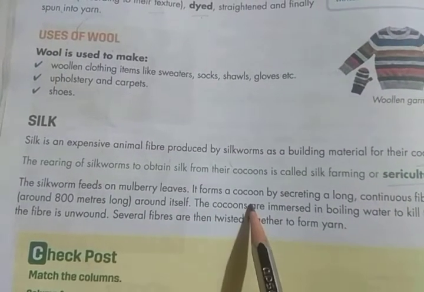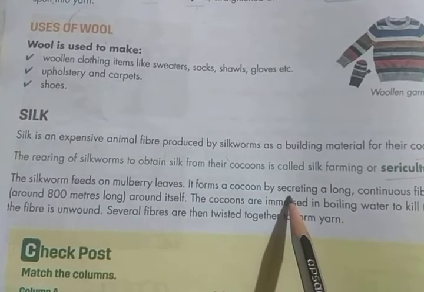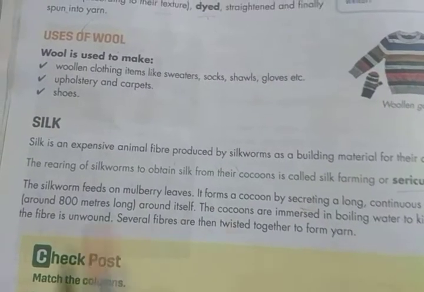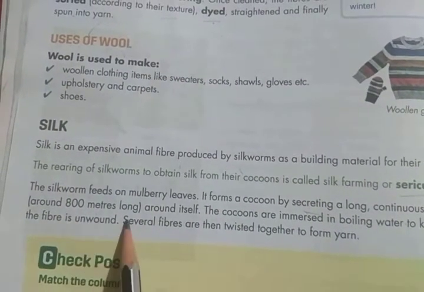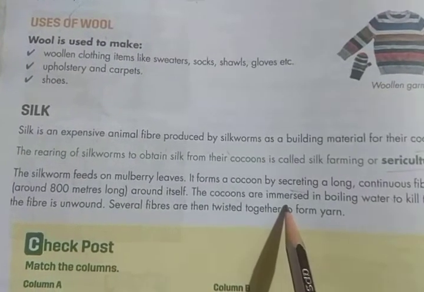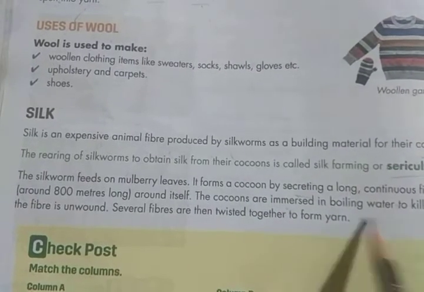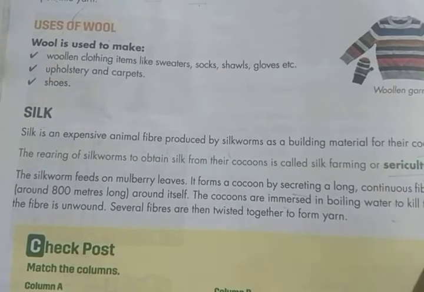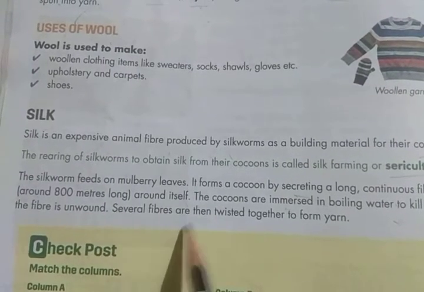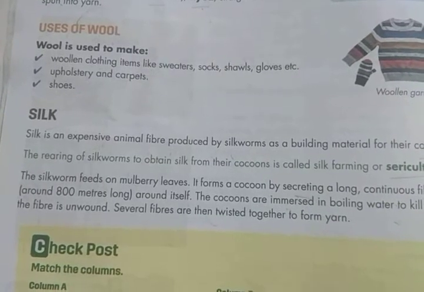It forms a cocoon by secreting a long continuous fiber or filament around 800 meters long around itself. The cocoons are immersed in boiling water to kill the worm and the fiber is unwound. Several fibers are then twisted together to form yarn.